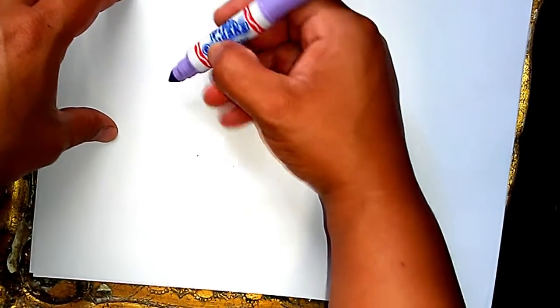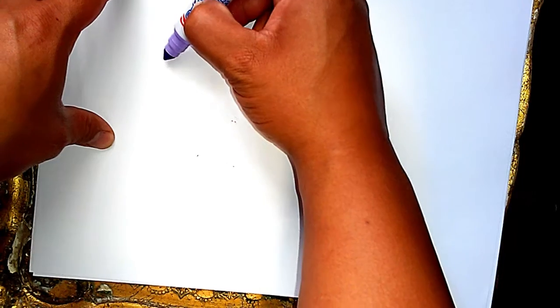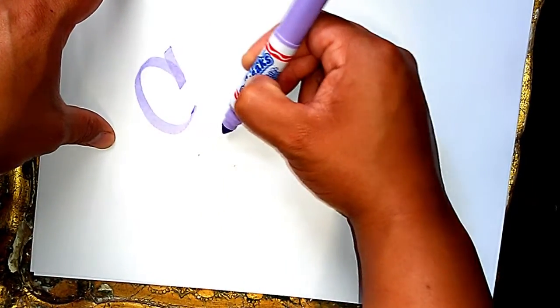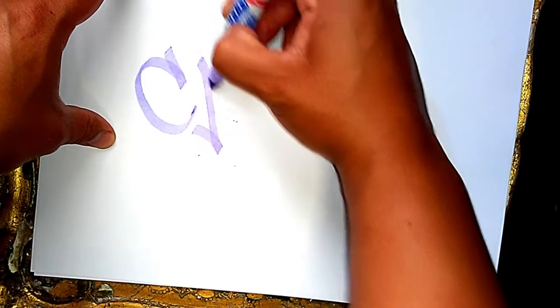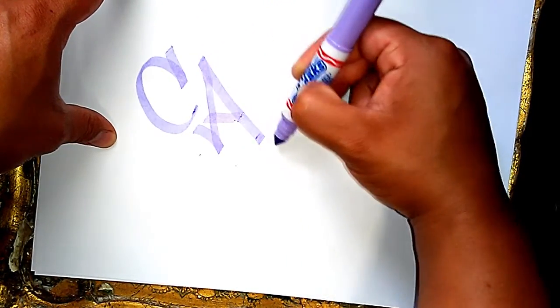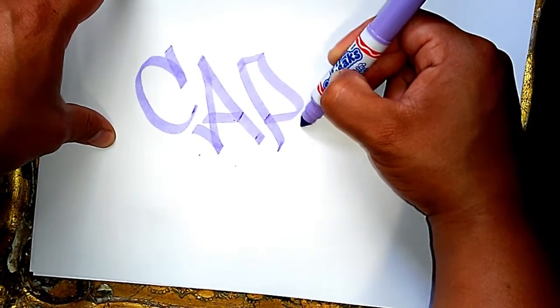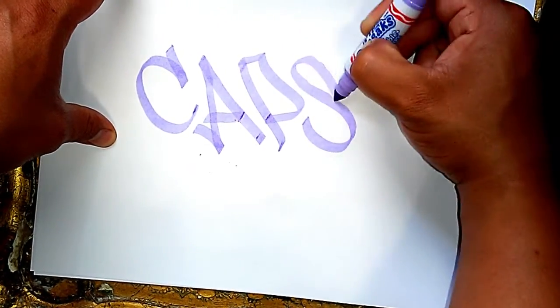So I'm gonna do it in the chisel tip style. I'll try and keep it a bit simple for the camera. And I'm gonna try and make this round.